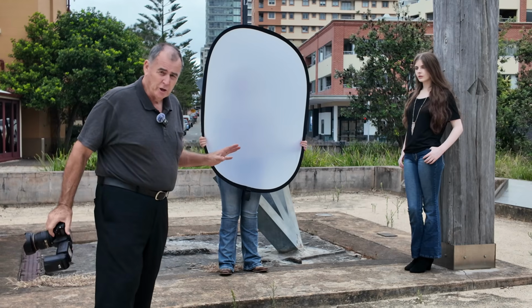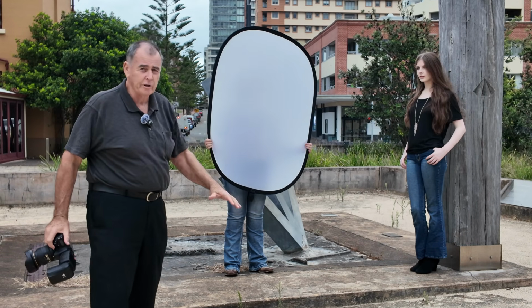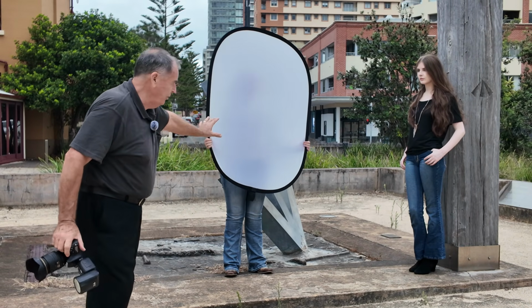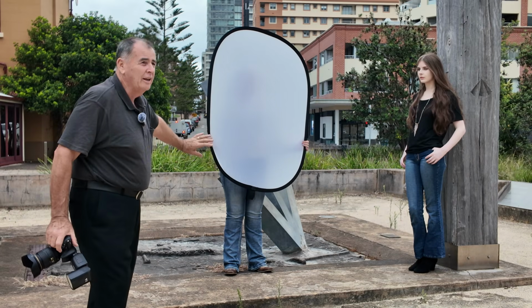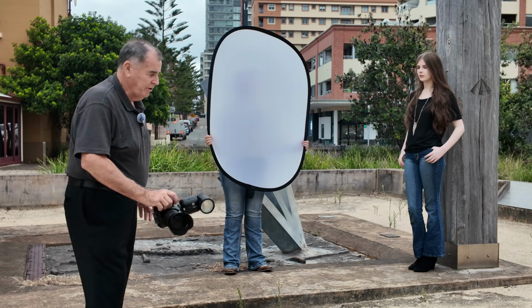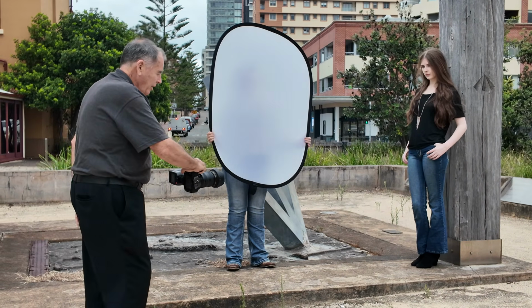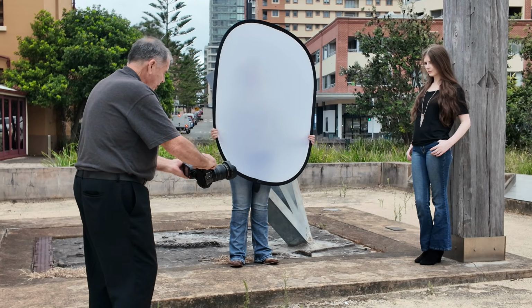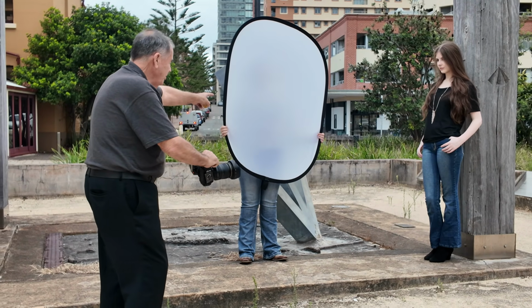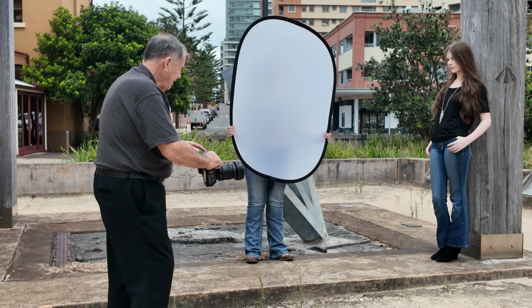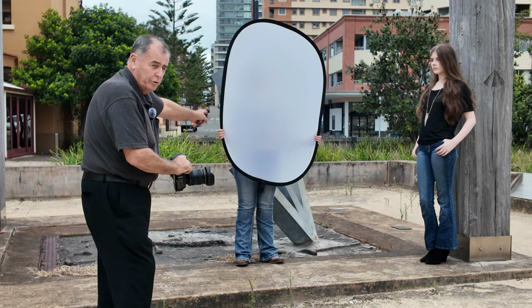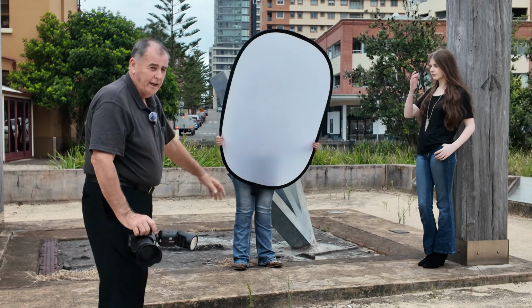So we're doing a full length shot of Kaylee, so we need to have overall coverage of light. I've got Steph here with the scrim, which we're using as a reflector. I'm going to position my camera where I want to shoot, and I'm just going to turn my flash to the position where Steph is, and that's going to light that scrim. The light's going to fall back onto Kaylee.